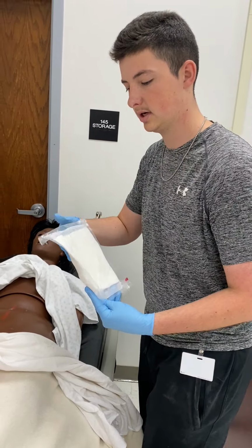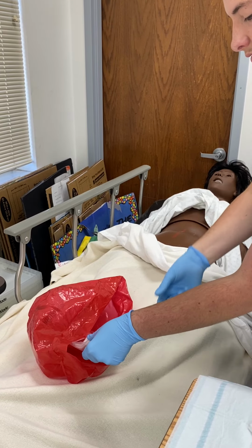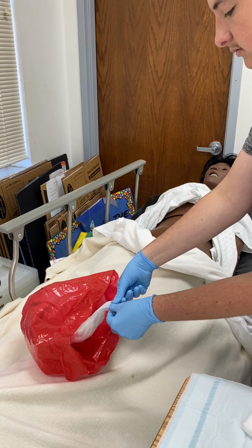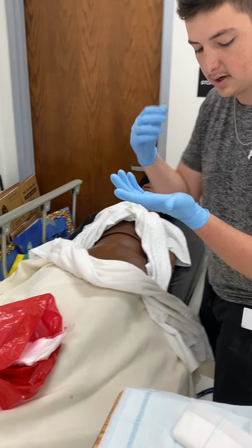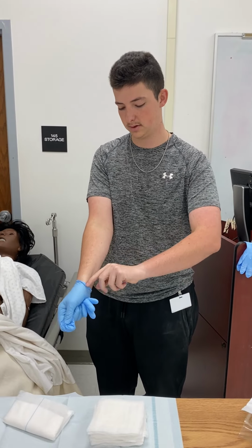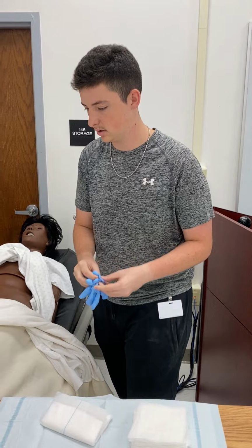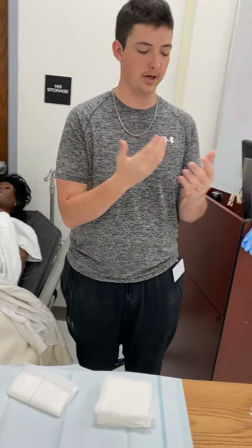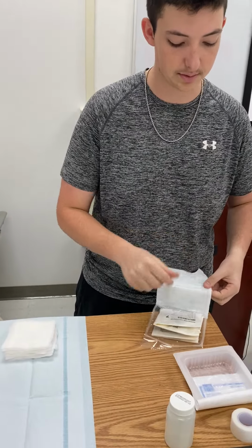All right, the patient is not able to see any of it. And these gloves and sticky tape is just not the way to go. Alrighty. Removing gloves. Okay, now I'll perform hand hygiene. And now we'll begin to don our sterile gloves.